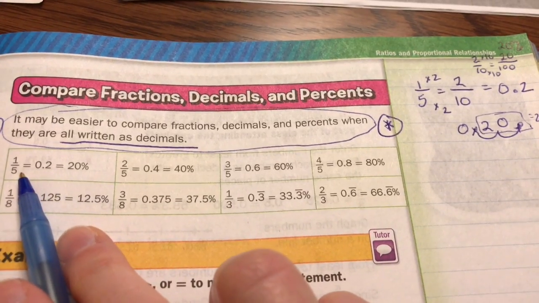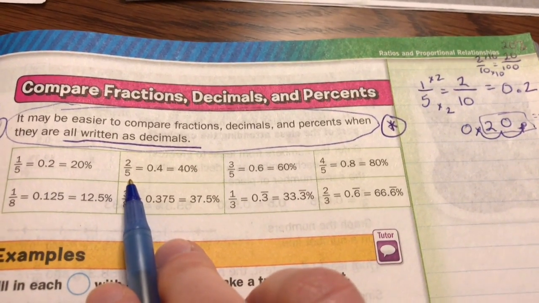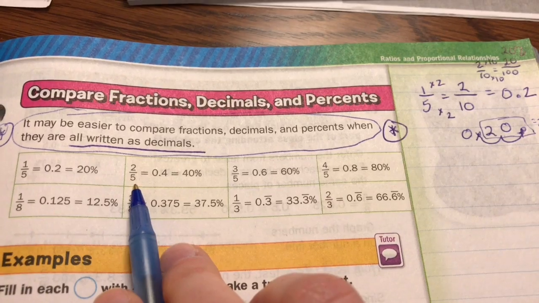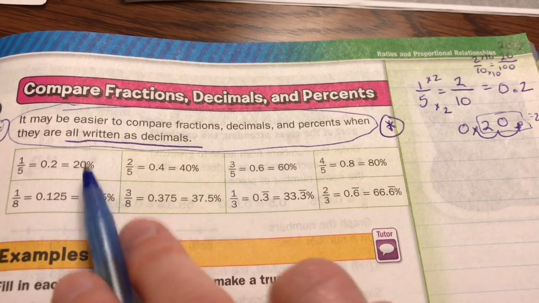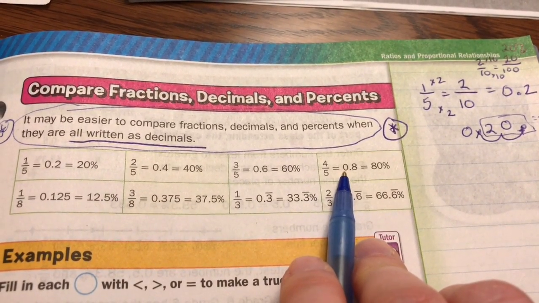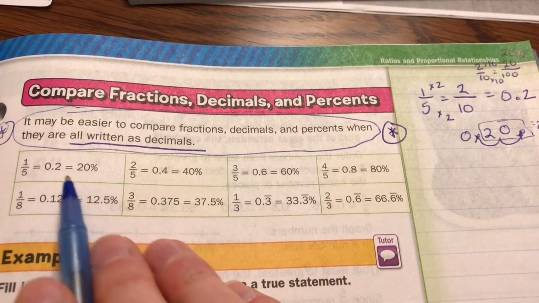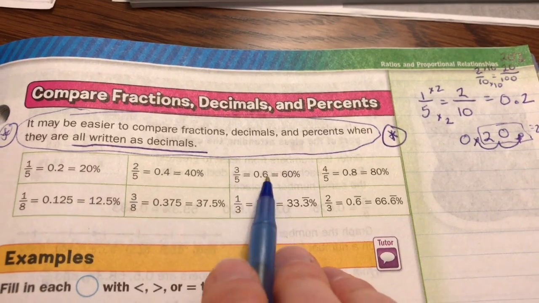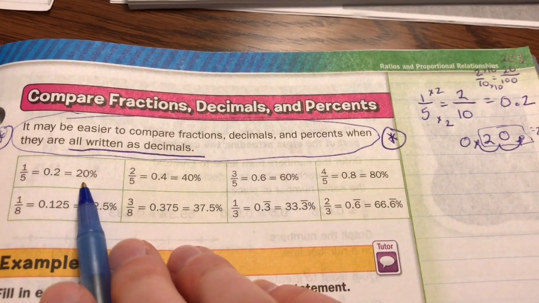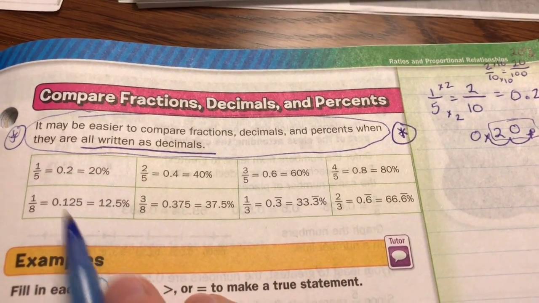So 1/5 becomes 2/5 when you double it, 3/5 when you triple it, 4/5 when you quadruple it. So we don't need to show each one of these, but this is double this one, triple this one, and quadruple this one. All right, let's look at 1/8.